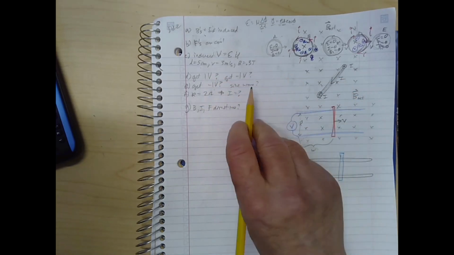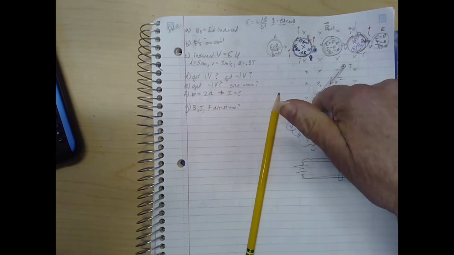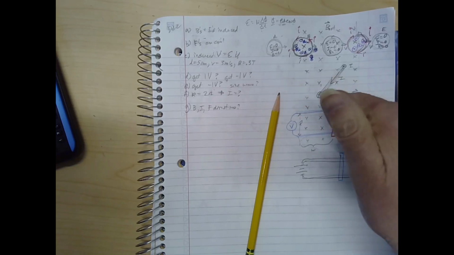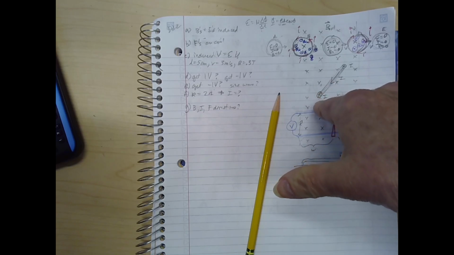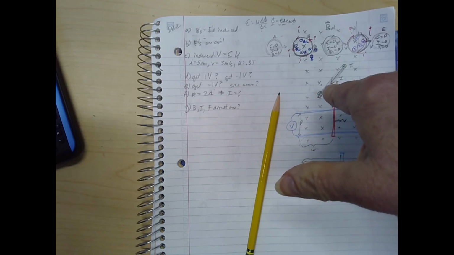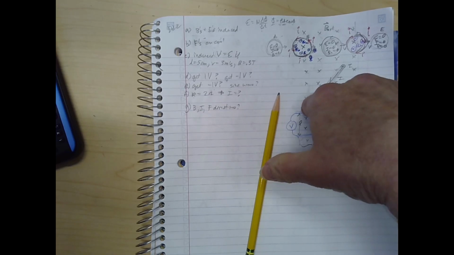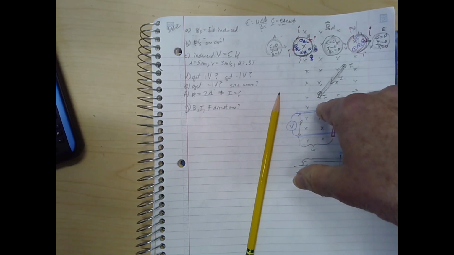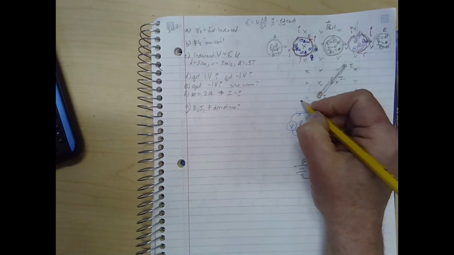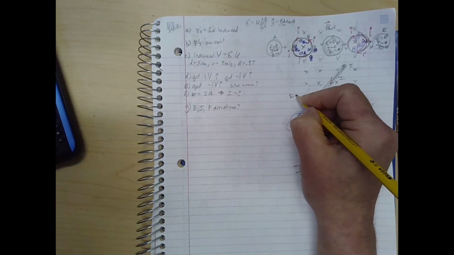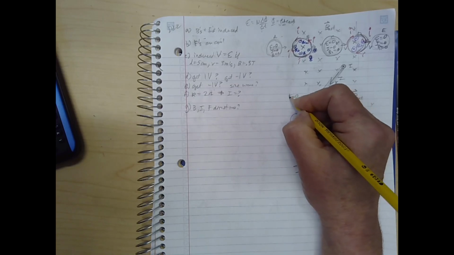All right, so what direction is the force? Let's do this one that's going into the page. We've got I cross B. I and B are in the same direction. What happens when we do that? So this side is going to have 0 force, right?